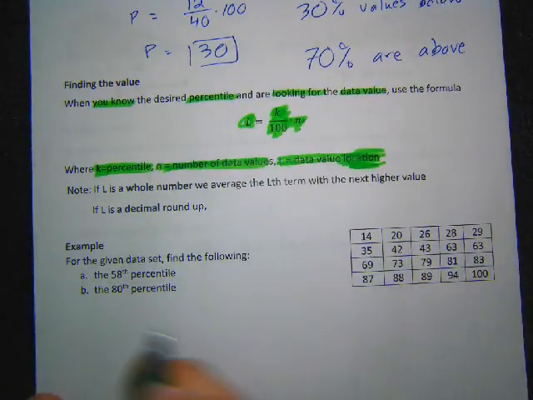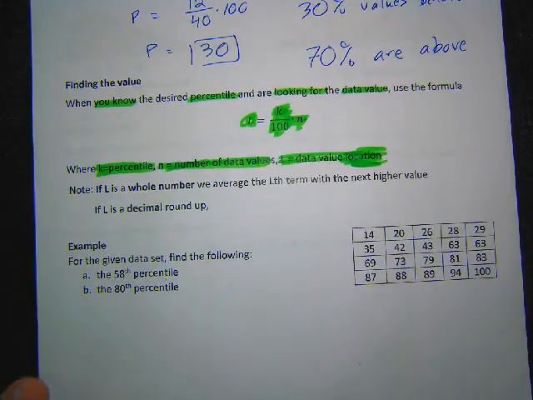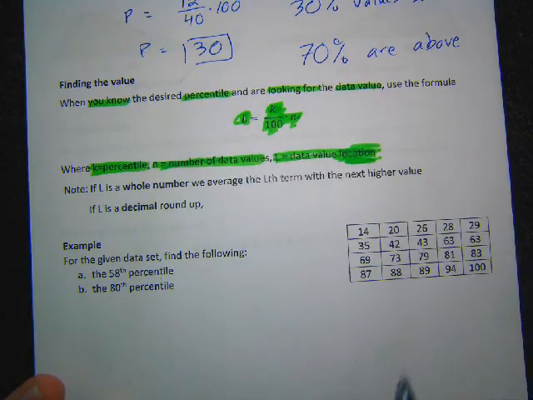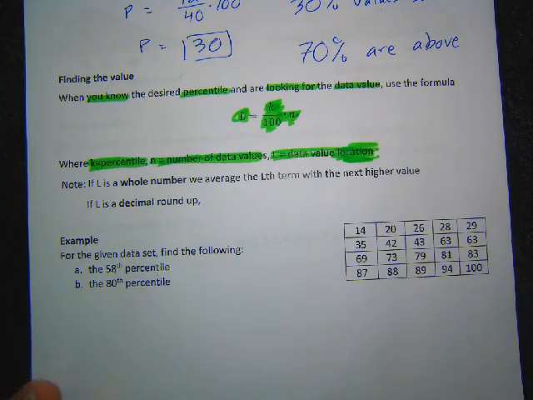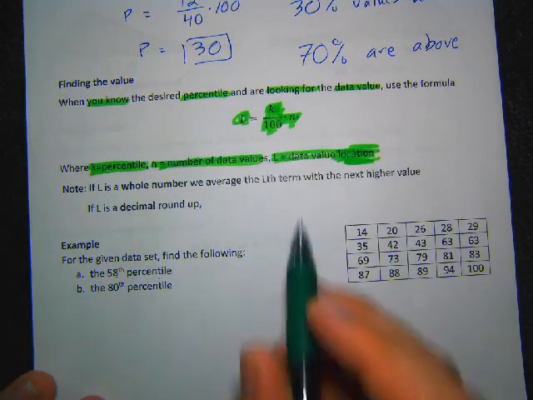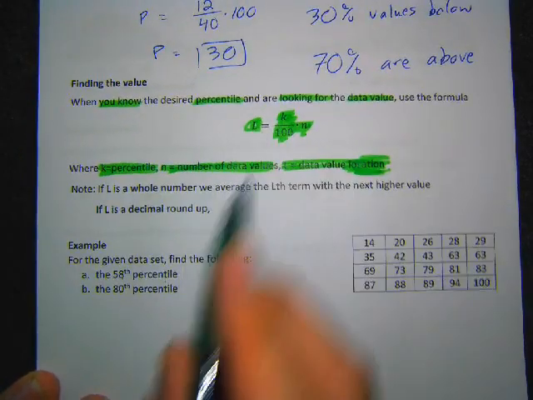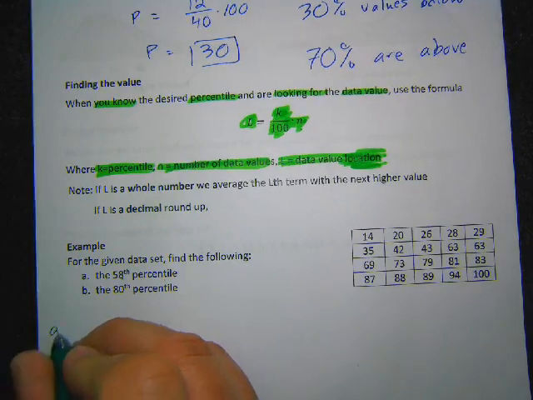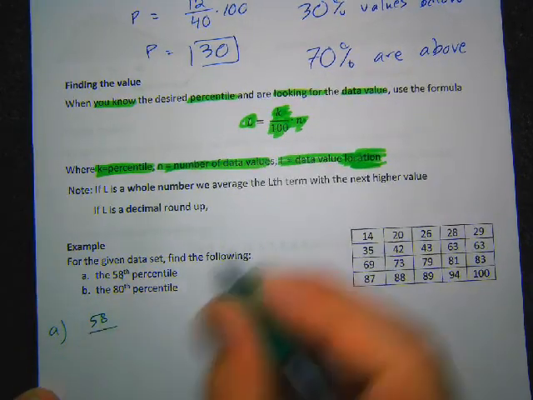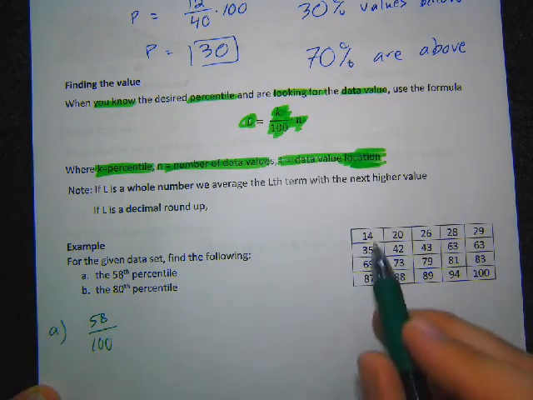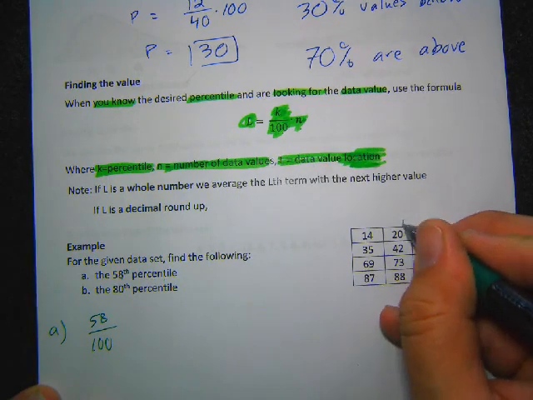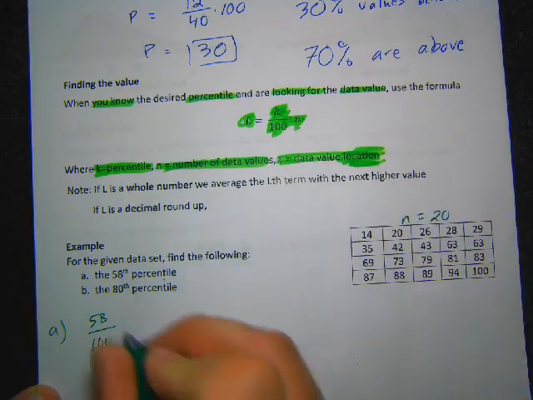So let's do it for this one. We're going to find the 58th percentile of this data set. You'll notice these data values are in order already. So if I want to find the 58th percentile, I'm going to take the percentile, K, which is 58, divide it by 100, and then I have to multiply by how many values here? Well, I have 4 by 5, so this tells me that N is 20 for this data set, so I'm going to multiply by 20.